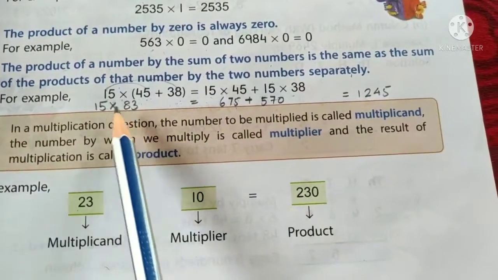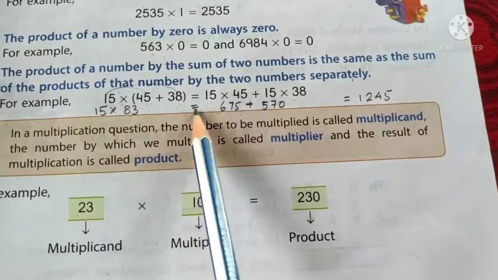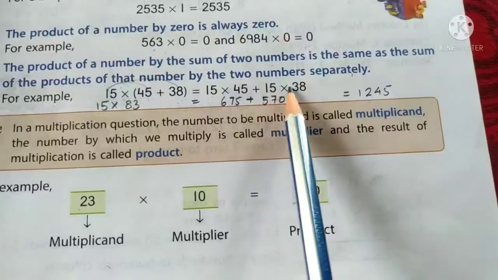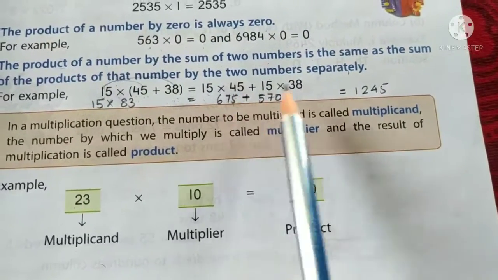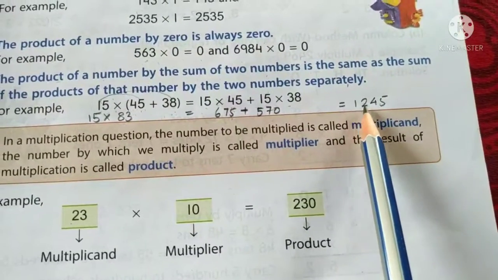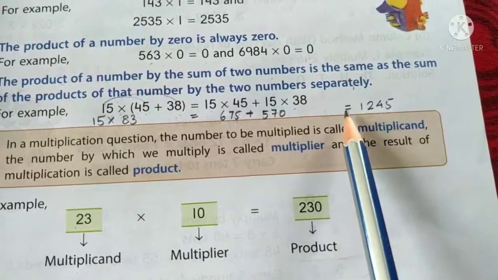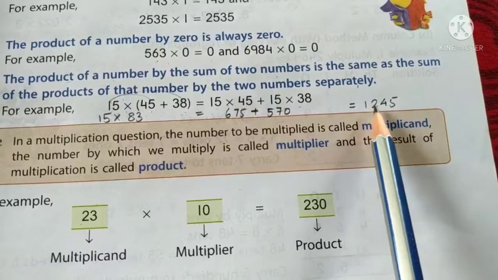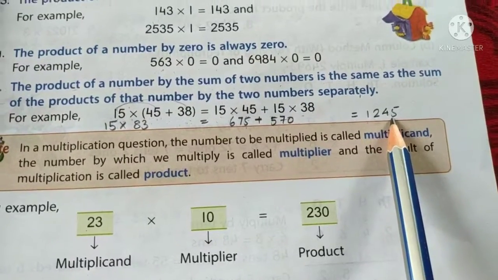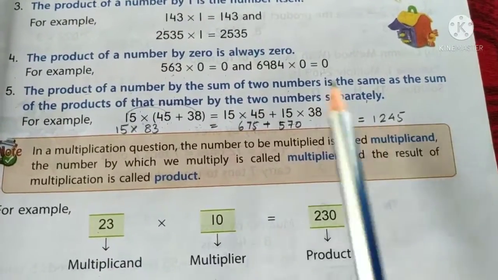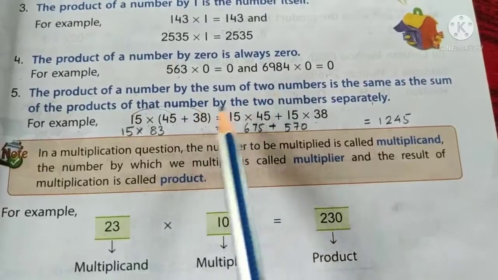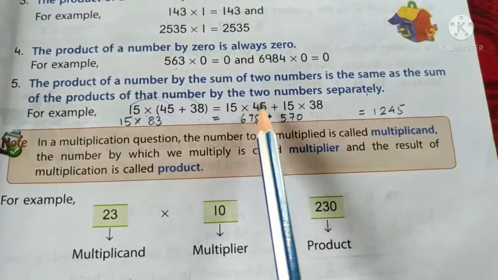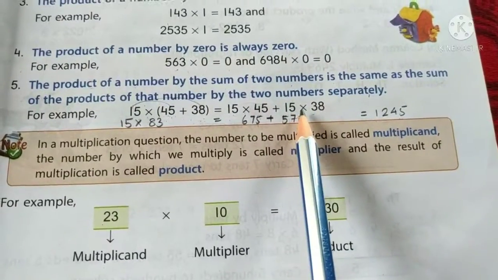So in both the cases, 15 multiplied by 83, or 675 plus 570, which is the sum of the products of these two numbers separately, the answer is 1245. So we can say that the product of a number by the sum of two numbers is the same as the sum of the products of the number by the two numbers separately.